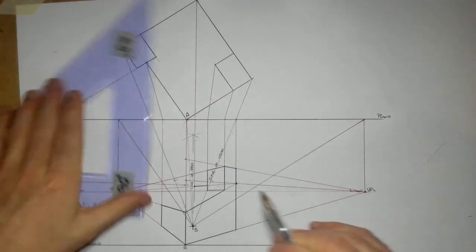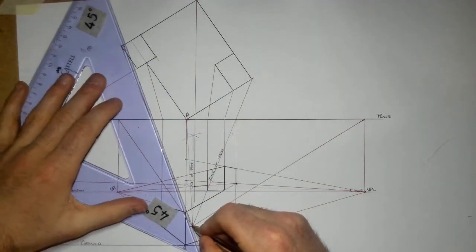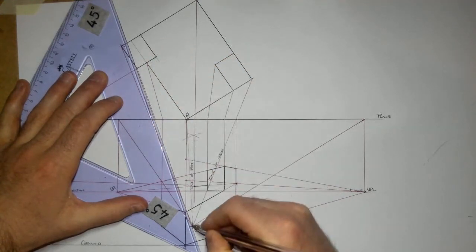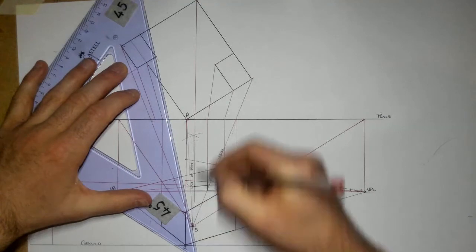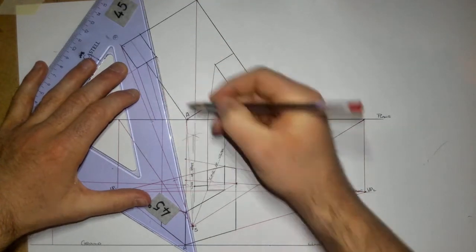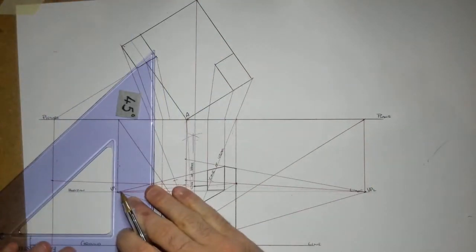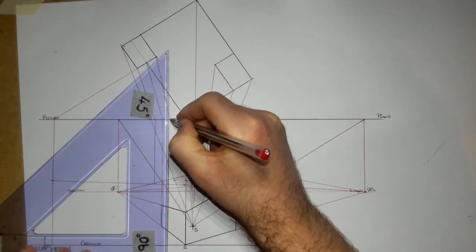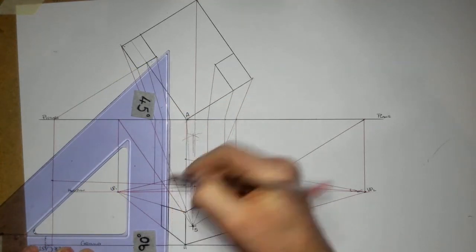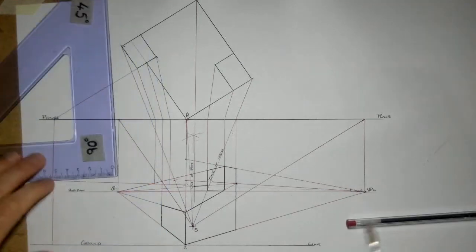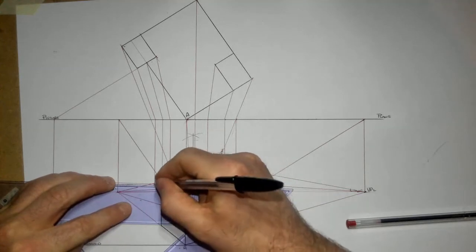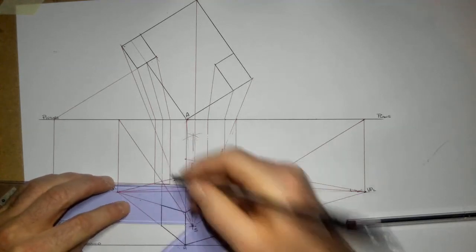Well, what we want is the spectator's eye view of them. So from the spectator to the point, stop it at the picture plane. Likewise with this one. Stop it at the picture plane. Where it hits the picture plane, project it down. That will give me one. That will give me another. Okay, so that's actually 2 of them I found now. Just drop my set square there. So there we have that one.